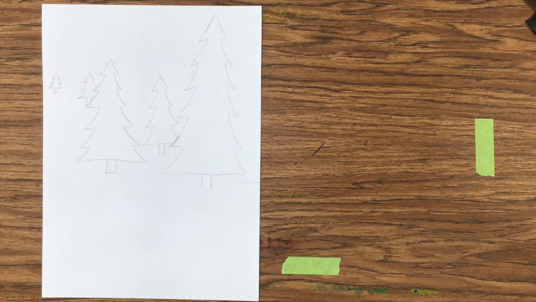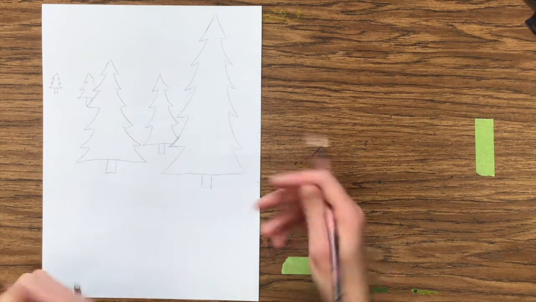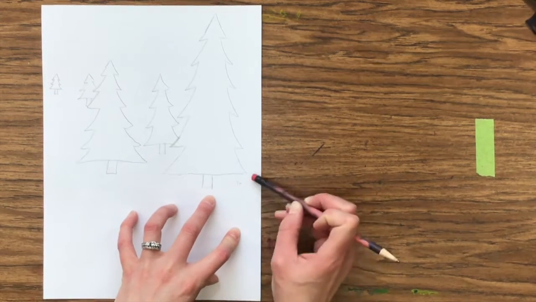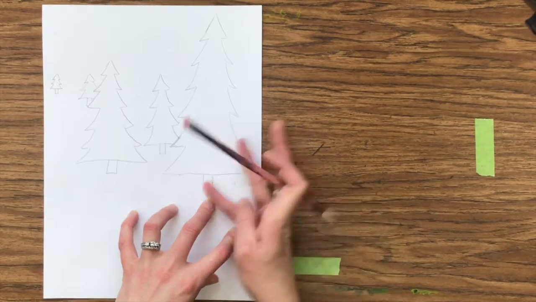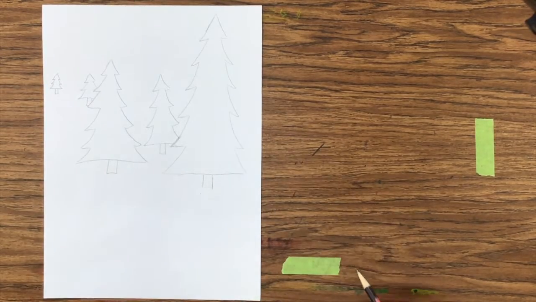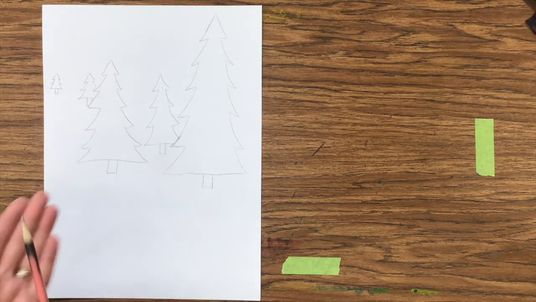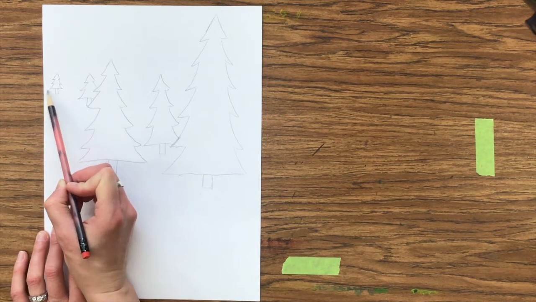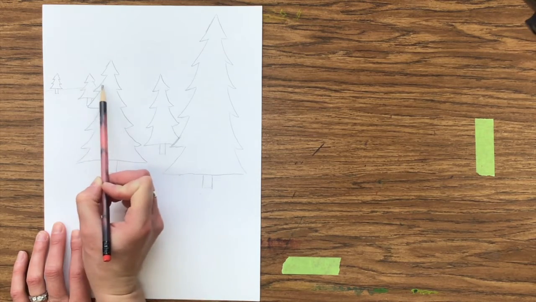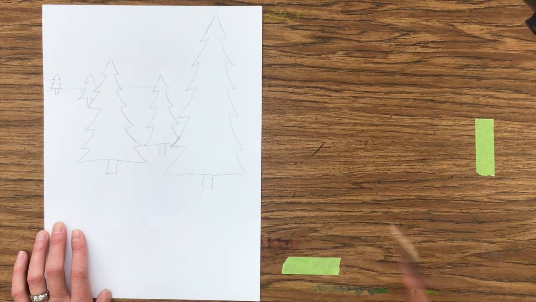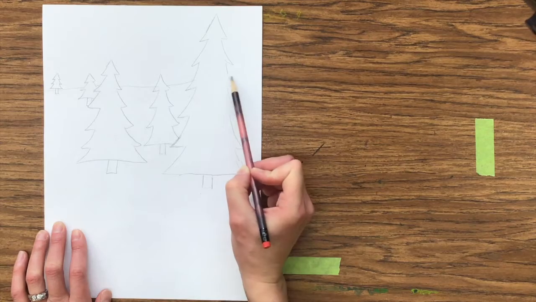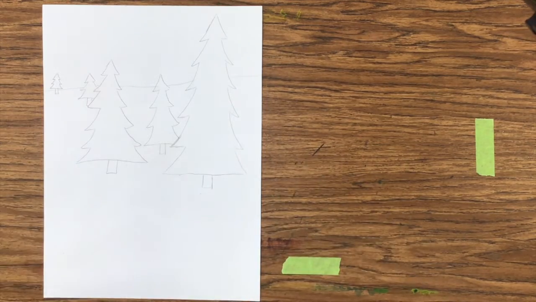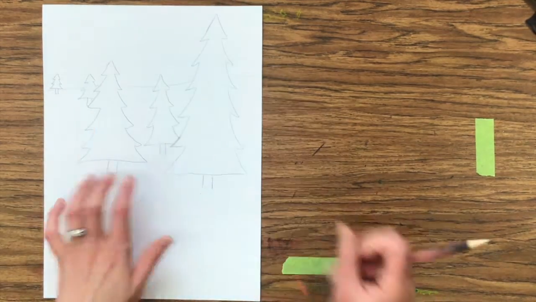And now I have to make a horizon line. So the line that divides the ground from the sky. And to do that, I need to make sure that the line is above the bottom of the tiniest tree that's the furthest away. Now your horizon line does not need to be straight. It can be a hill. It's kind of up to you, okay? So there's my horizon line.